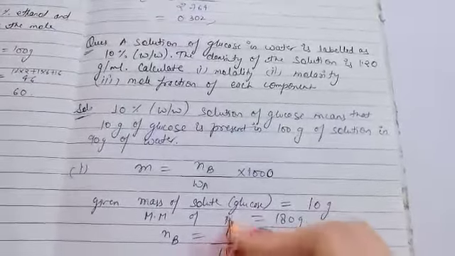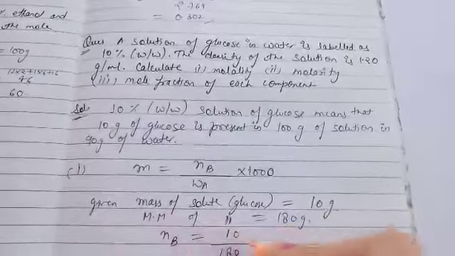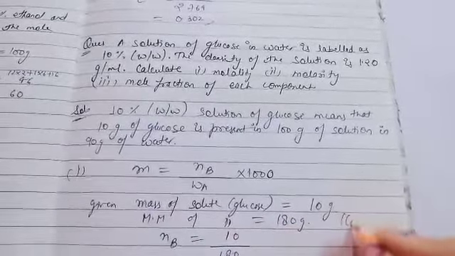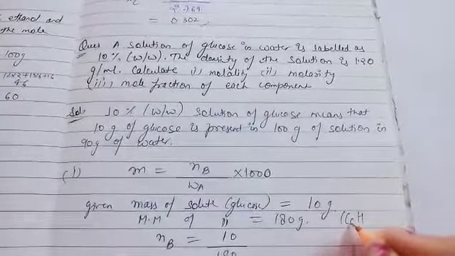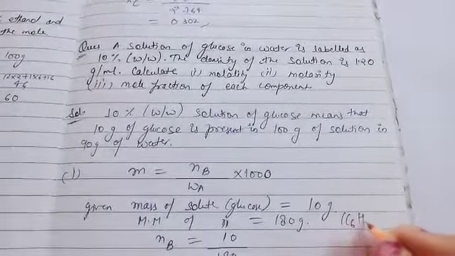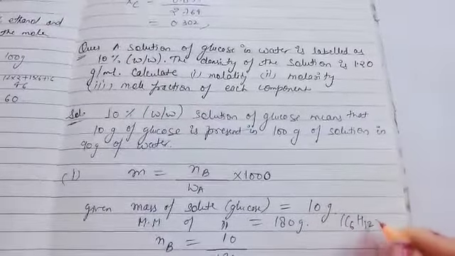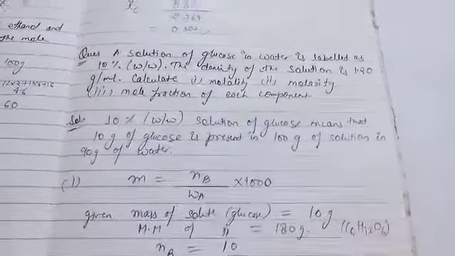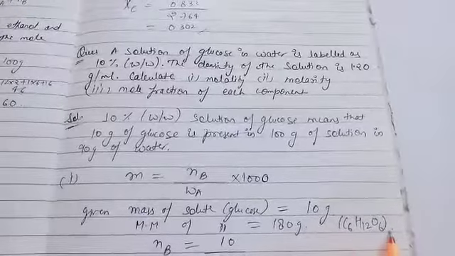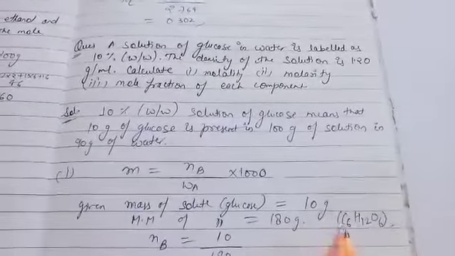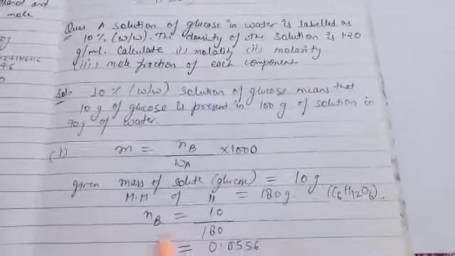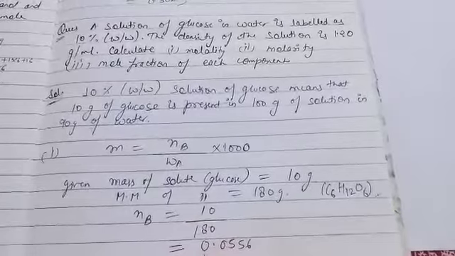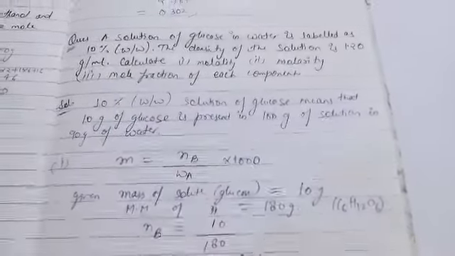The formula of glucose is, sorry, not C12H22. It's glucose, so the formula is C6H12O6. After calculating, the answer is 180 gram. Calculate the number of moles: 10 upon 180, and the answer is 0.0556. So the number of moles is calculated.